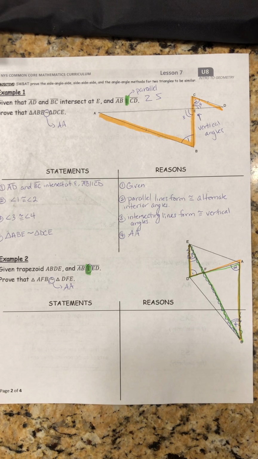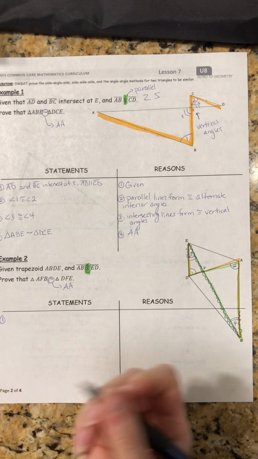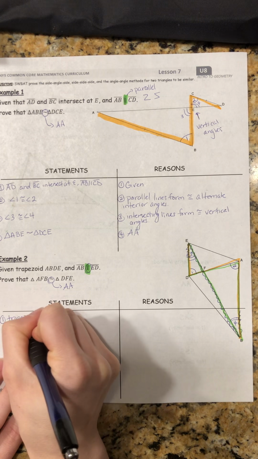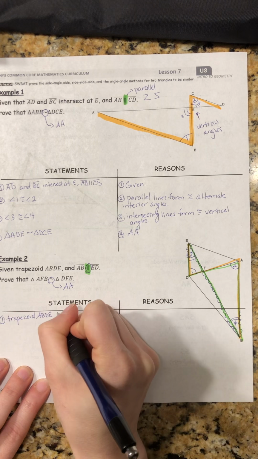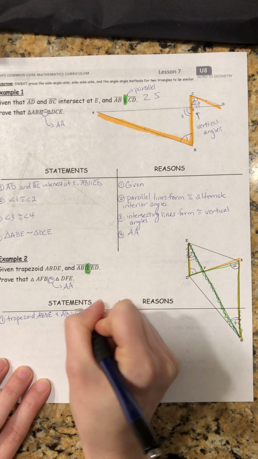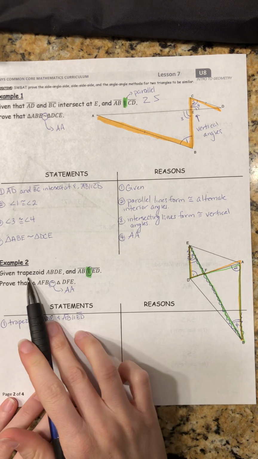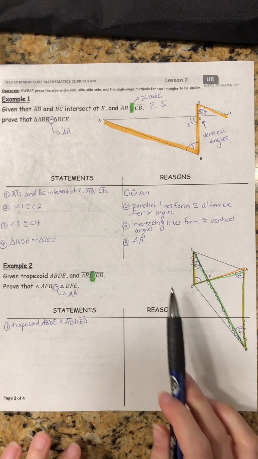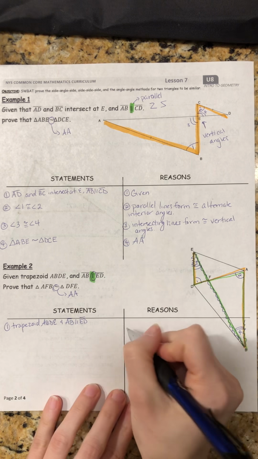So when I do this proof, it's going to be slightly different than the other one. So number 1 here, I'm going to also write out my statement and reason. Okay, they didn't actually have to tell us that they were parallel because they're telling us it's a trapezoid, and using the properties of a trapezoid, we should know that the bases are parallel. But again, they told us right in the given, so that's perfect. We're going to state our given.